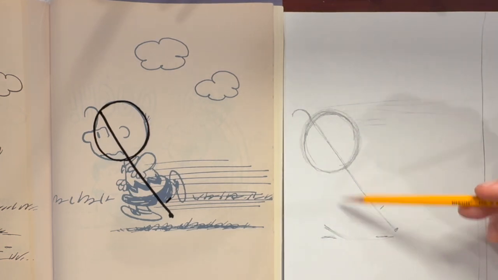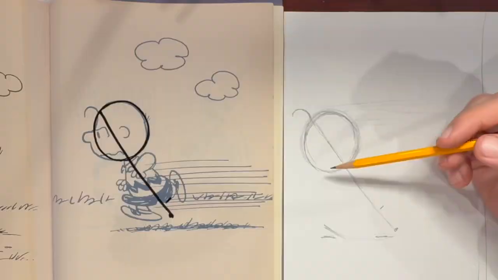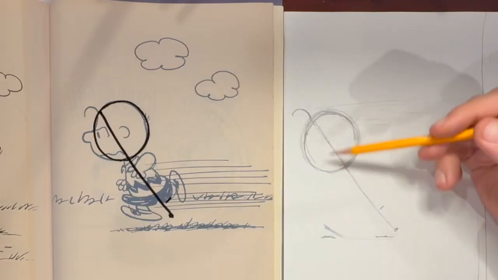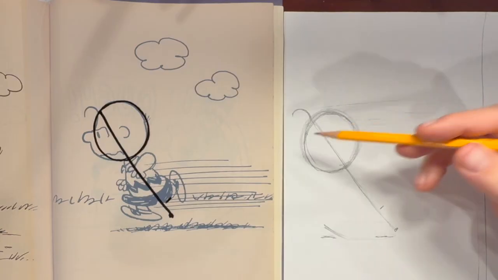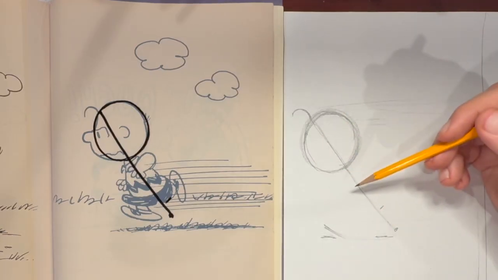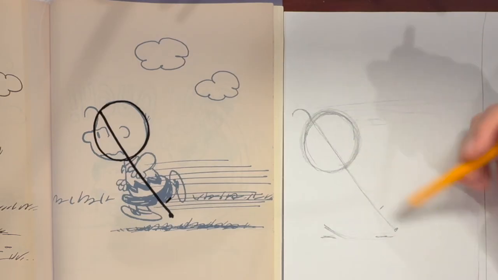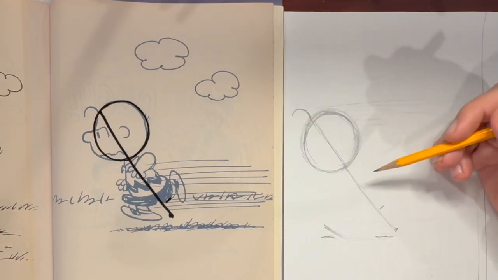Now, that body doesn't look right to us because we're not used to heads being that huge, but this is a cartoon. So it's important to keep in mind that you need to measure and not let your brain lie to you and tell you how big things are. You actually need to focus on pieces and parts. I'm not drawing Charlie Brown at all. I'm drawing circles, angles, and it's just not Charlie Brown.